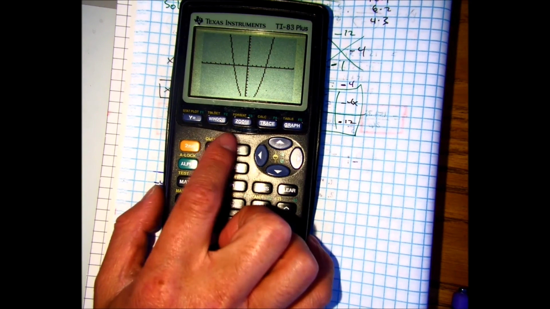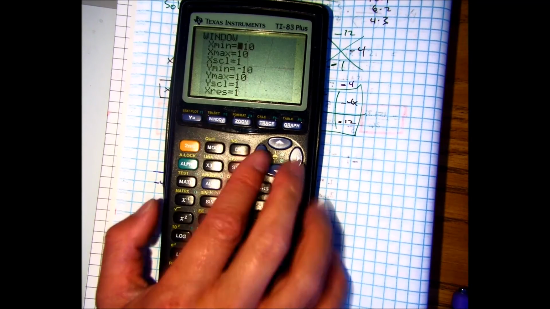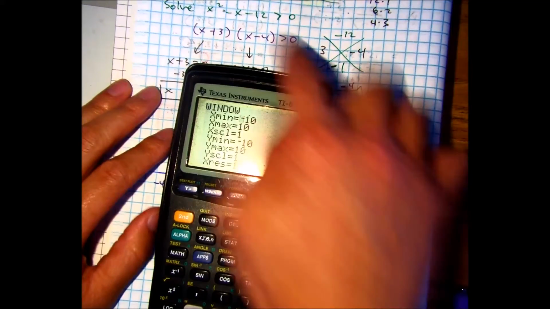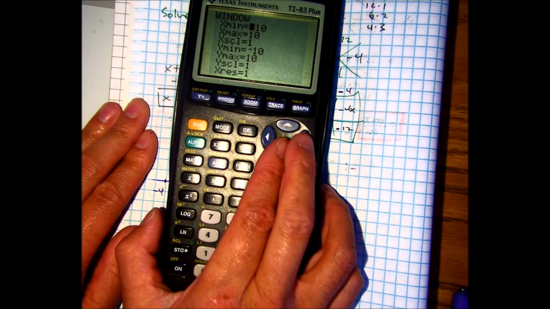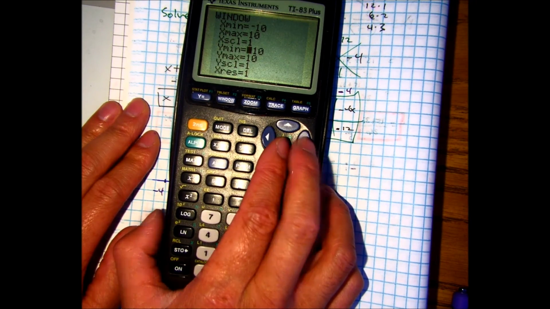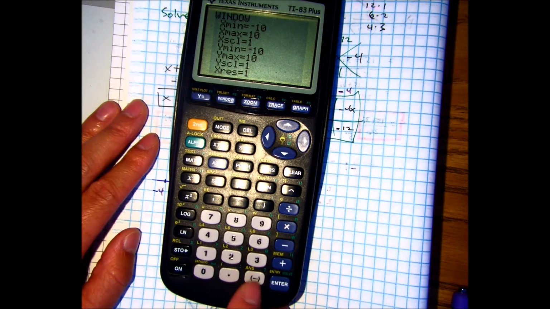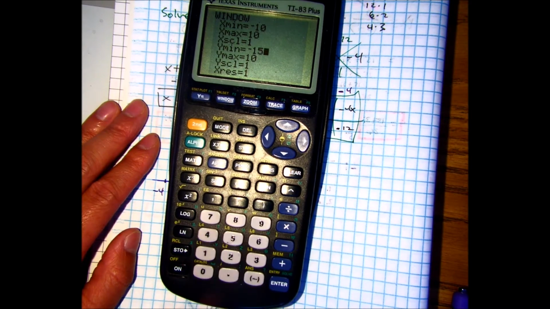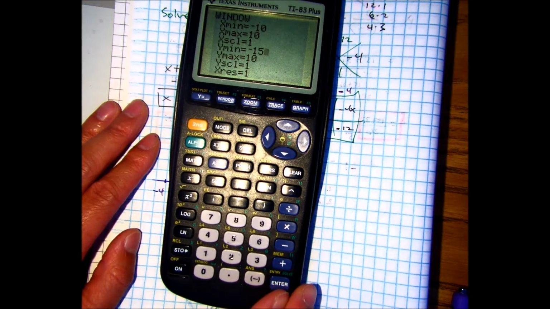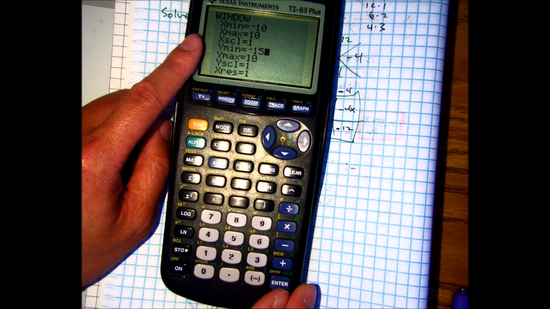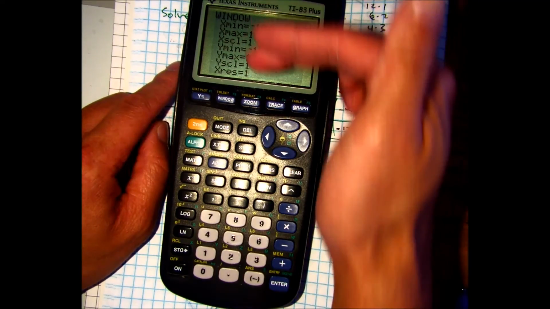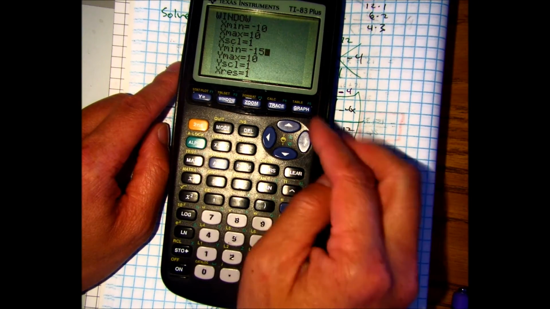So everyone say window. We need to go further down. Well, I already know that the answer is negative 12. So let's put in negative 15 for our y minimum. You are pressing the negative button. And I'm pressing 15 there. So I went to window. I'm changing the y minimum so that the parabola can be seen fully. So press graph.